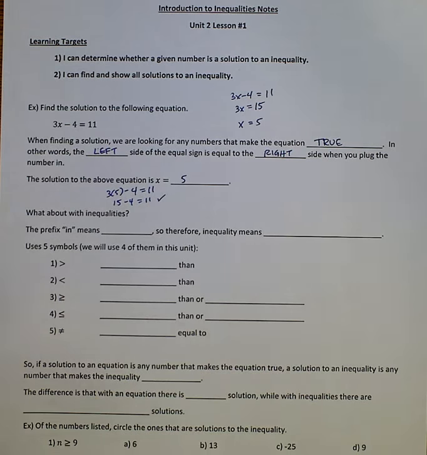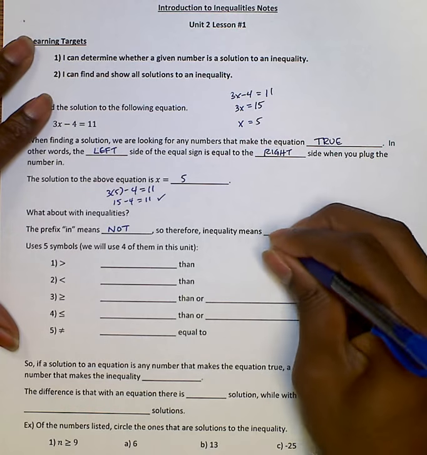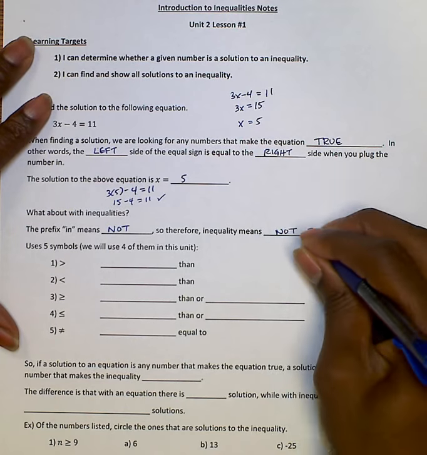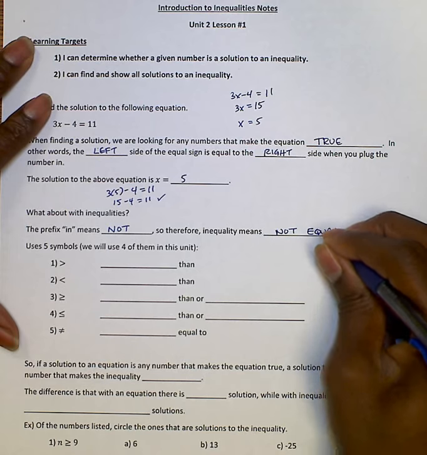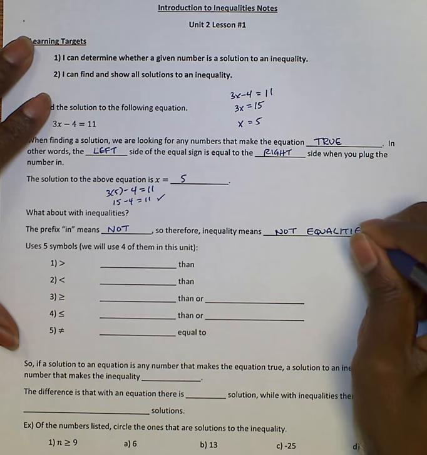The prefix in means not. So therefore inequalities means not equal, or not equalities.